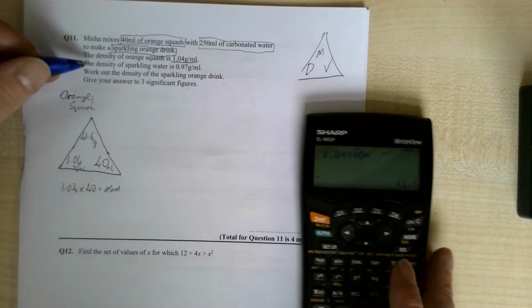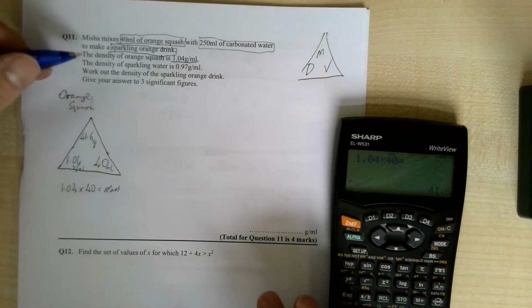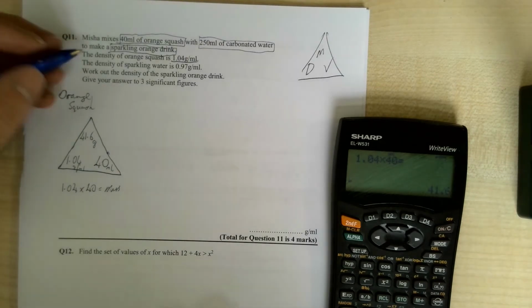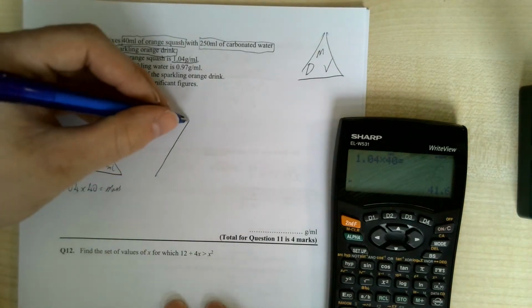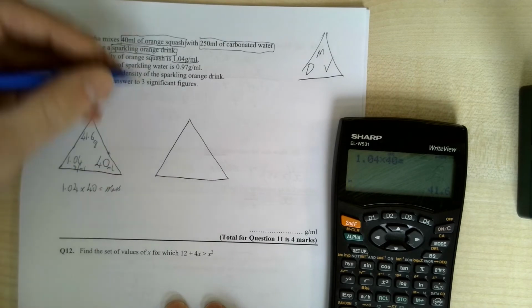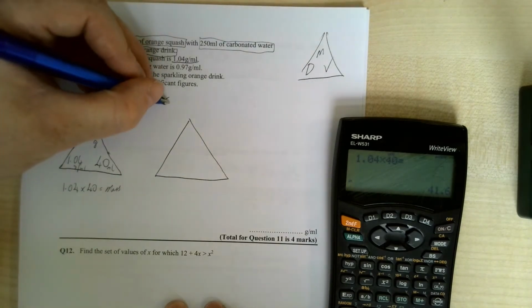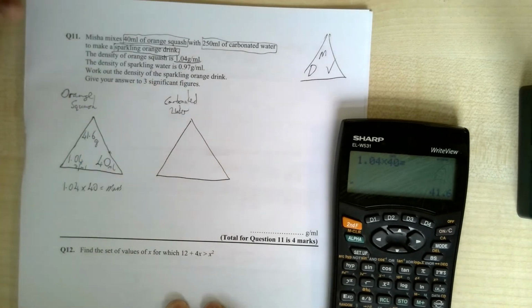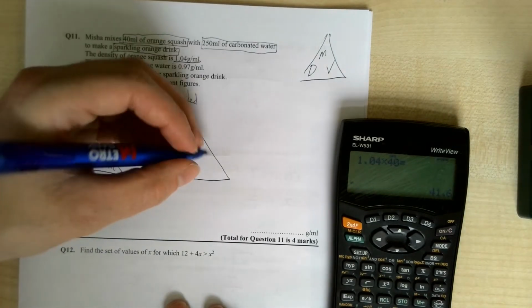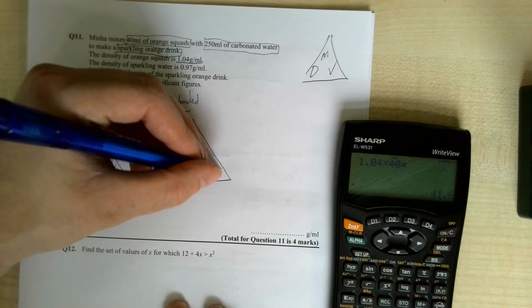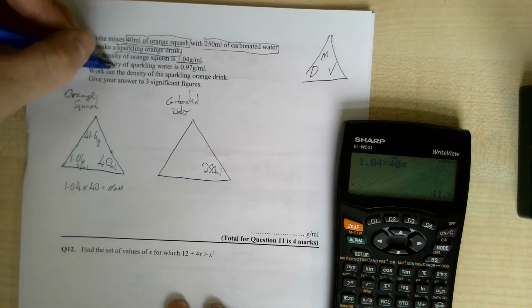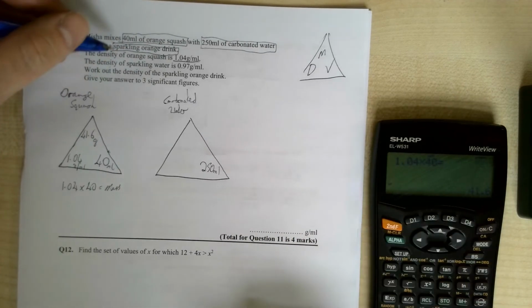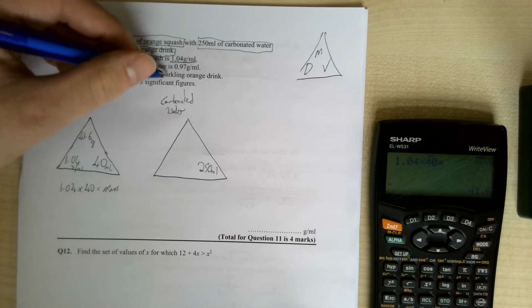I'm probably going to end up doing the same for carbonated water and sparkling water. So let's do water here, so carbonated water. Fill in what we know. We know volume is 250 milliliters. We now know that the density for the water, oh sorry, that's sparkling water, so we don't know that yet actually. Let's leave that. Work out the density of the sparkling orange water.